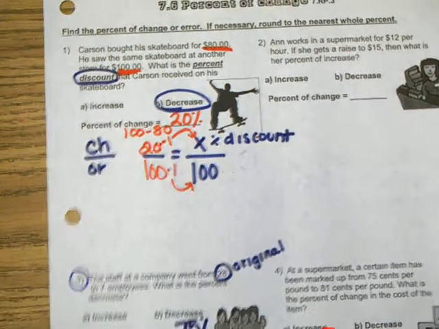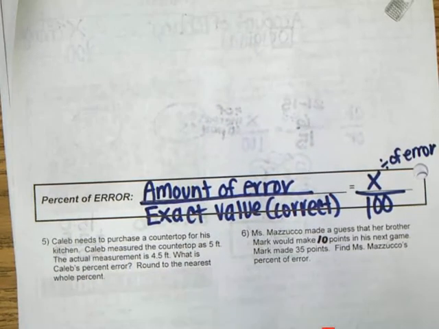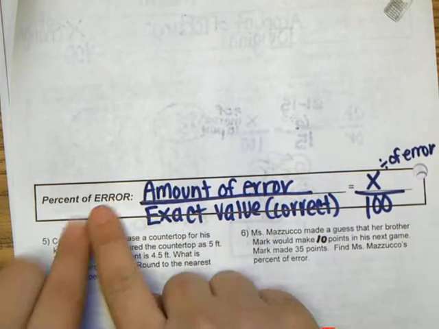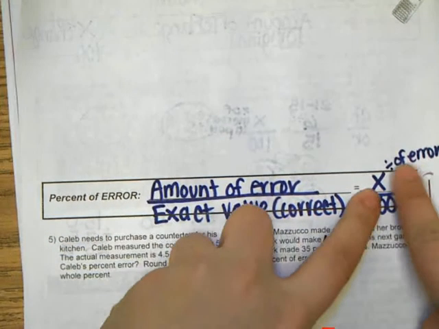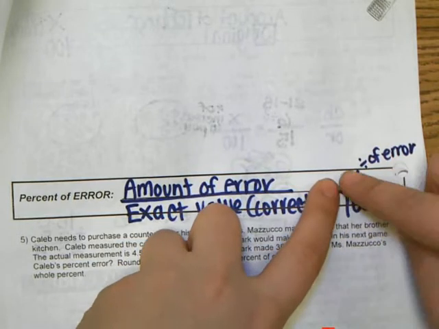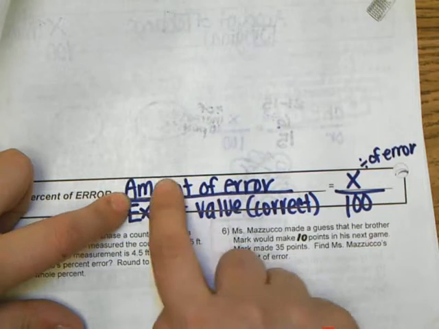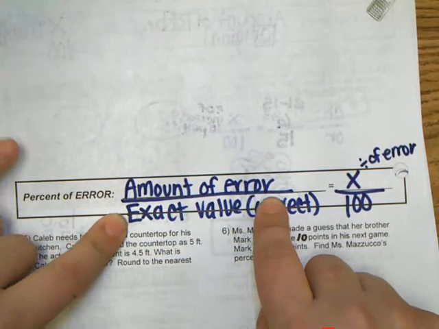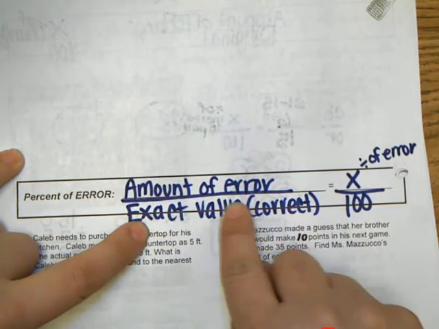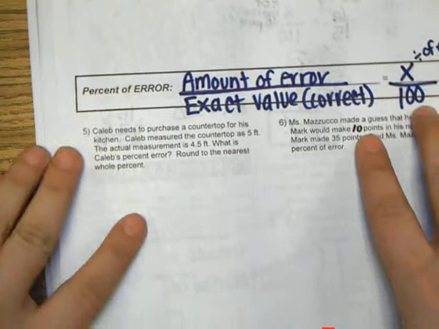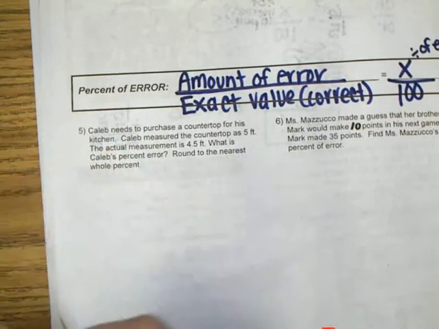Okay, then the next topic, so that was finding the percent increase or decrease. The next thing we need to talk about is percent of error. So this time, instead of finding by what percent something went increase or decrease, we're going to find the amount of error as a percent. So if we want to find the percent of error, percents are out of 100, the number that goes right here should be the amount of error, and the denominator, instead of the original, is the exact value, or the correct value.